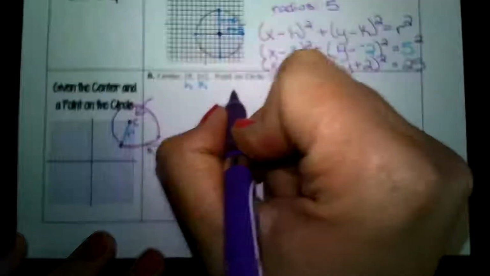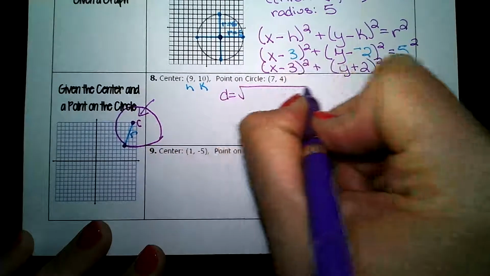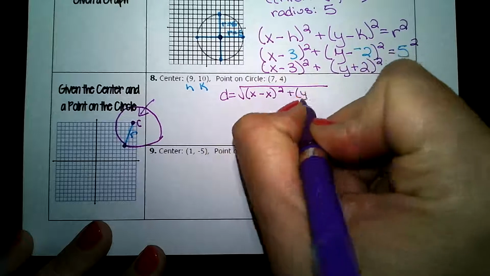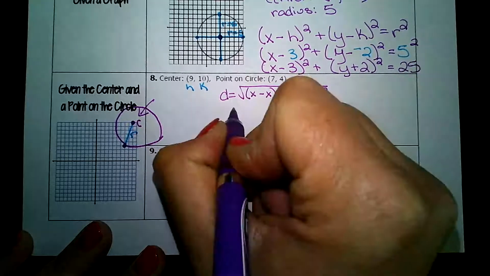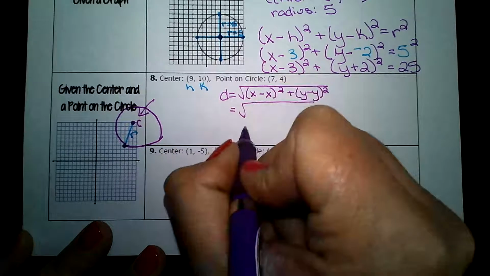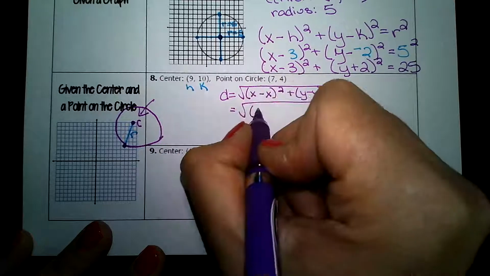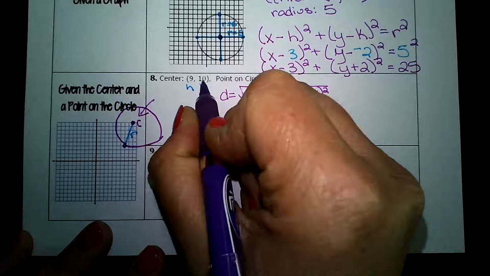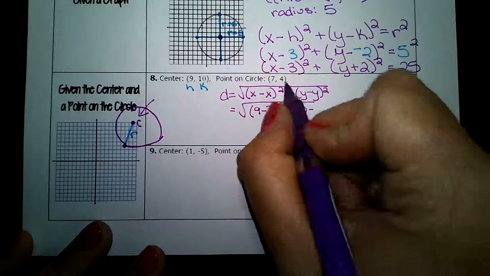Distance is equal to the square root of (x minus x) squared plus (y minus y) squared. One of the x's is 9, the other is 7. One of the y's is 10, the other is 4.